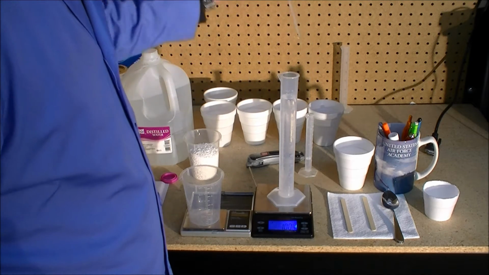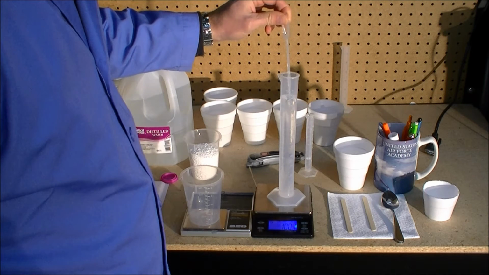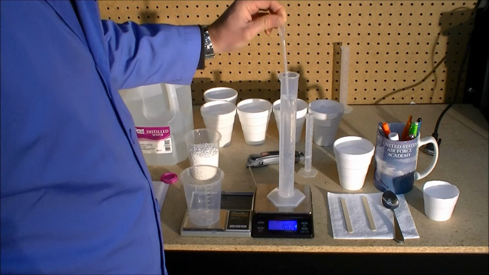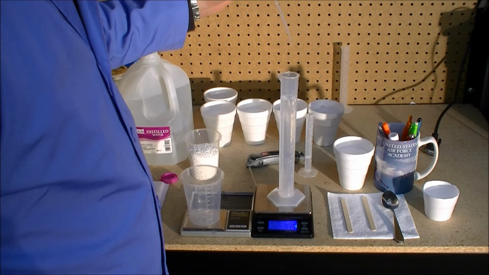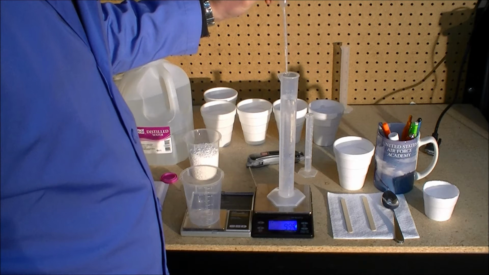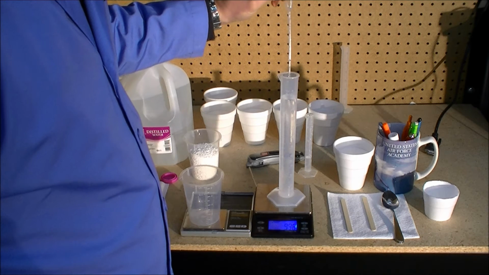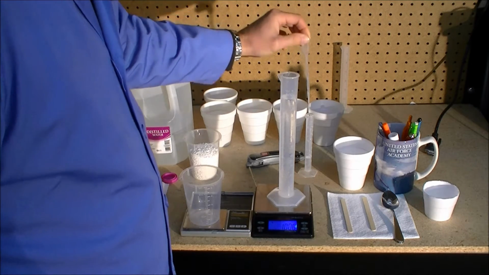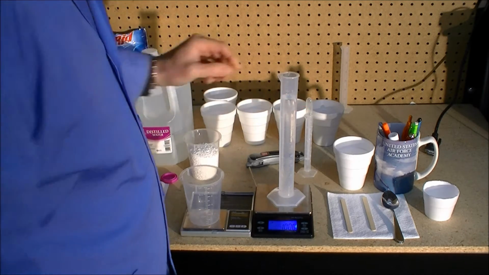Hey, and as we often do in the chemistry lab, we overshot a little bit. No worries, just take a little extra care, a little extra time. 100.1, 99.7. Come back up. We just want to do as accurate a job as we can. Alright, so 100.0 grams of water.